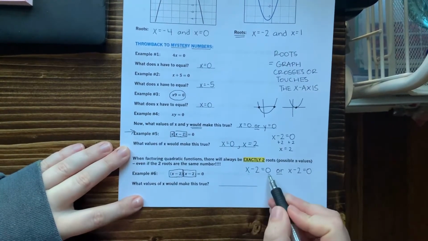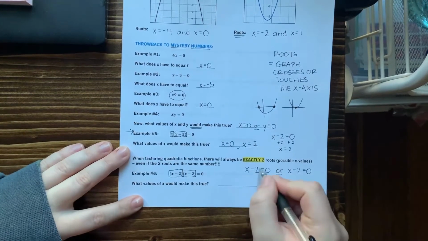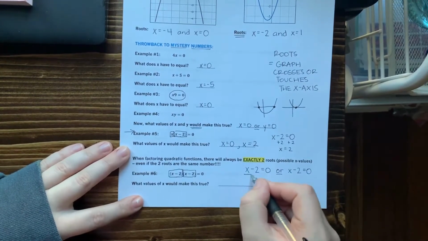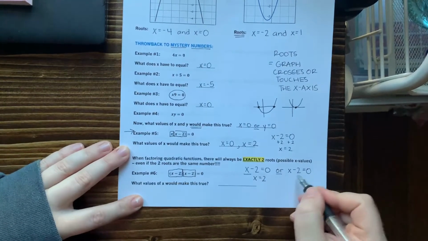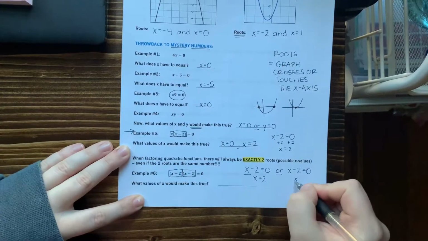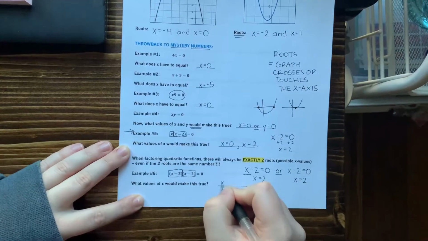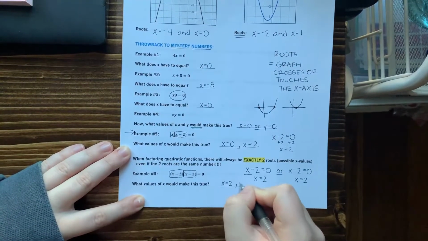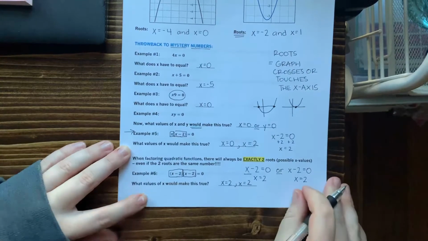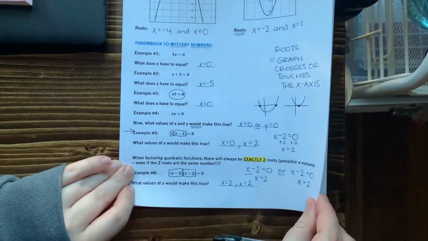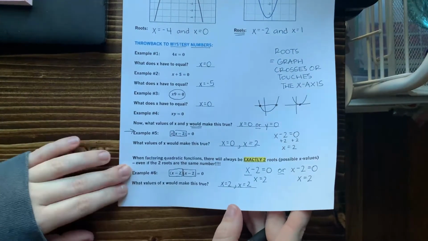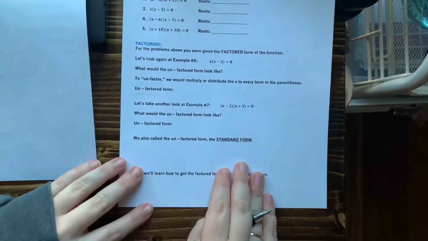So x minus 2 equals 0. What is going to make that true? What number minus 2 equals 0? That's going to be 2. Again, what number minus 2 equals 0? That's going to be 2. So we'll still say x equals 2 and x equals 2. Even though it seems repetitive, we still have 2 values, 2 different ways, 2 different roots, even though they're the same number.